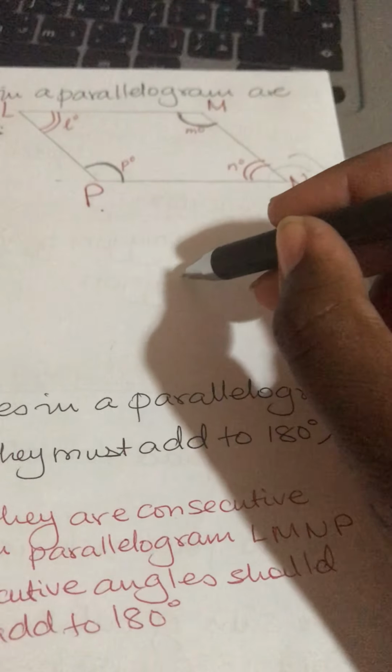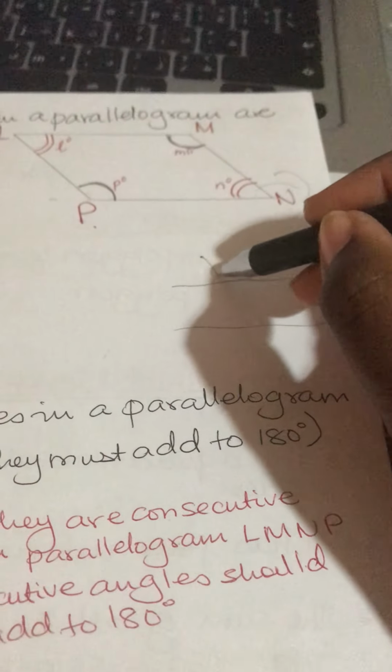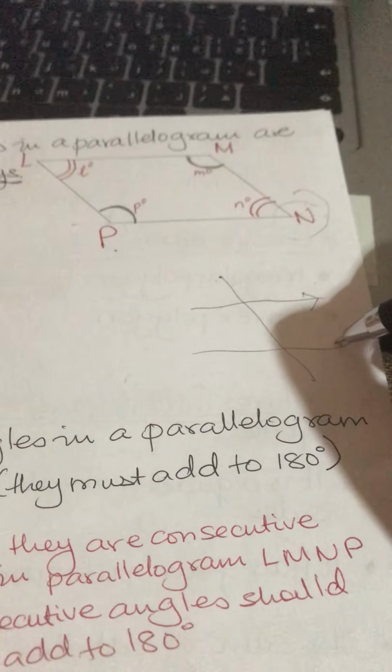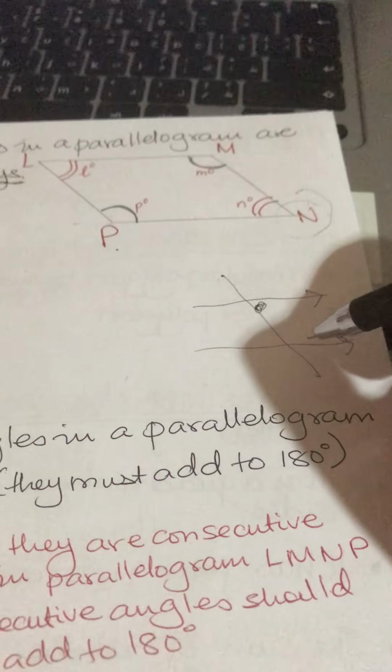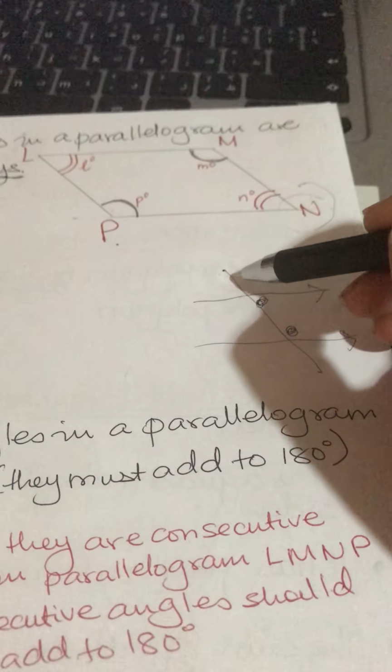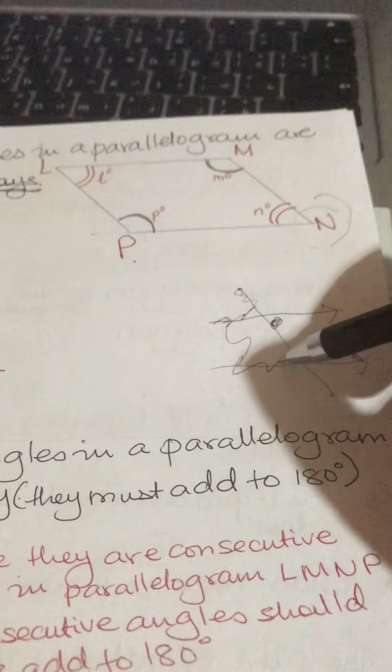So remember when we did this in lesson 1. This is your transversal. This is your parallel lines. This angle and this angle, we call them consecutive. All we are doing now is erasing this part. That's all we did.